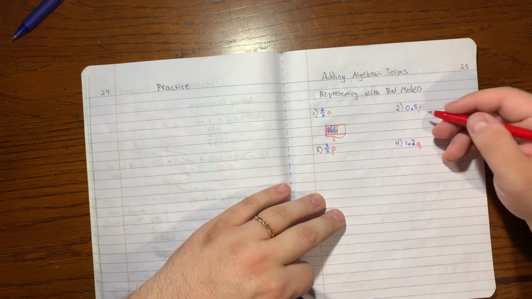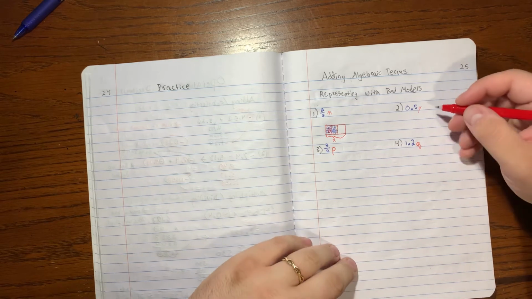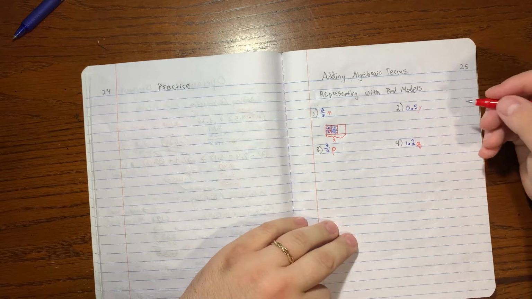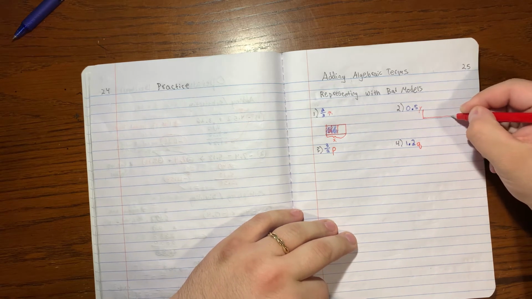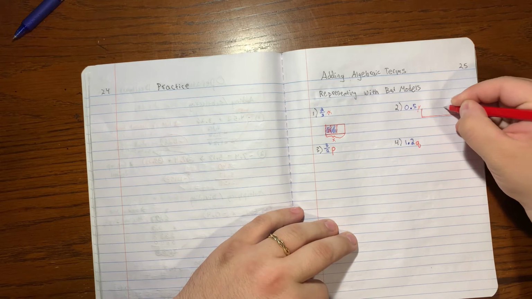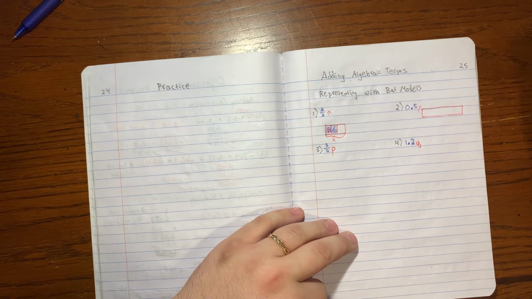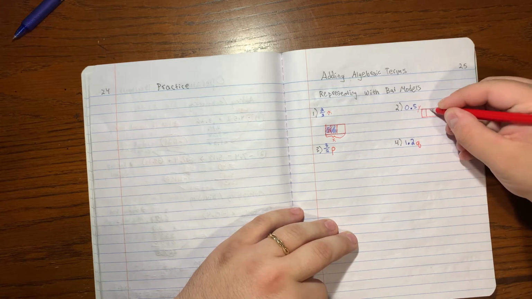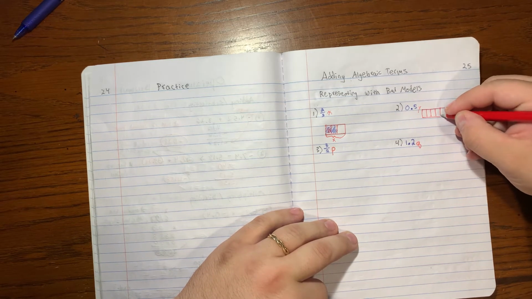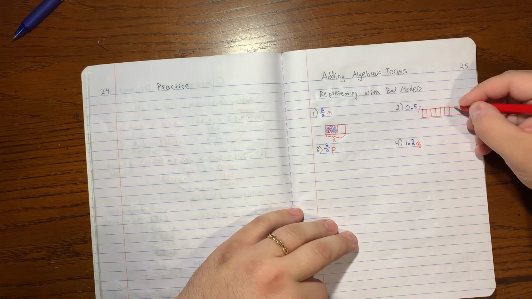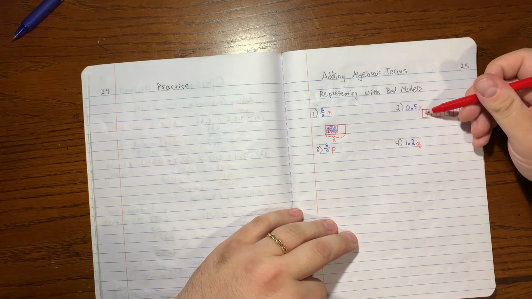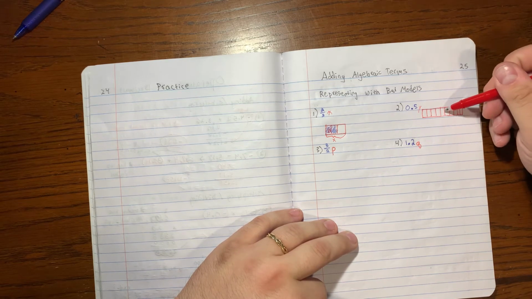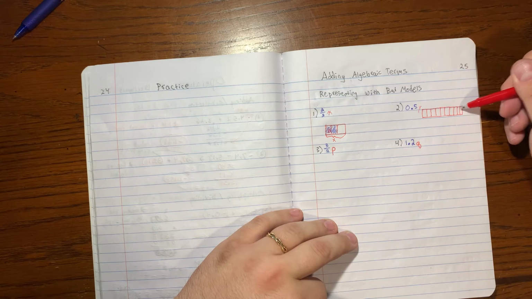Now 0.5y, this is in decimal form. So when you have 0.5, that's also considered 5/10. So what we can do is draw y as a bar model, and split it into tenths. So we have 1/10, 2, 3, 4, 5, 6, 7, 8, 9, 10.